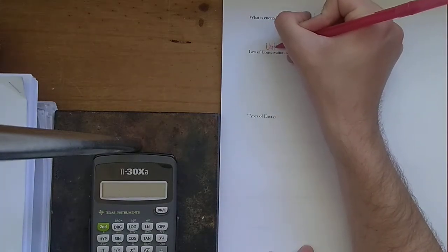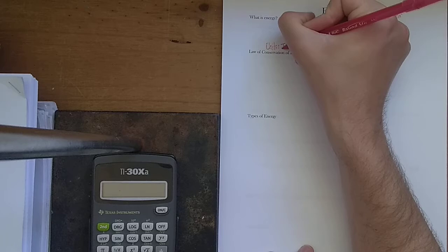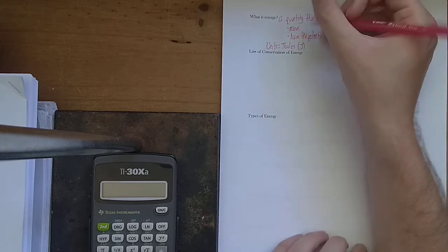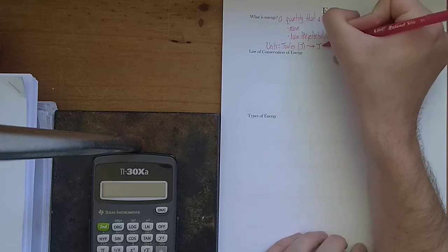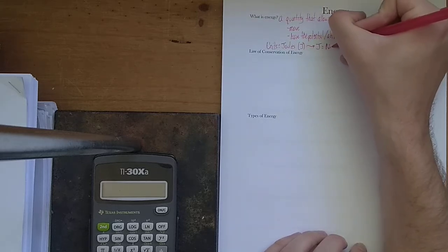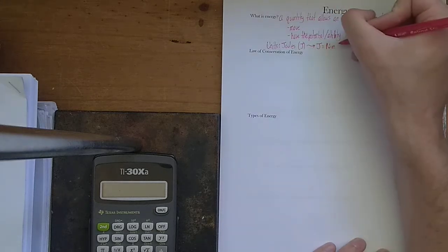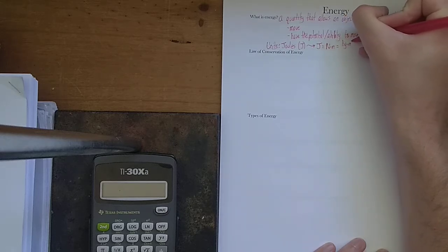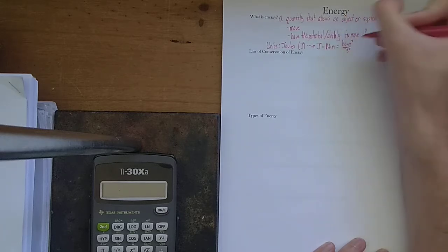The units of energy are joules, symbolized by a capital J. And a joule is equivalent to a Newton times a meter. We'll see an equation probably in the next video that features that. And that means that they're also equal to a kilogram times a meter squared over a second squared.